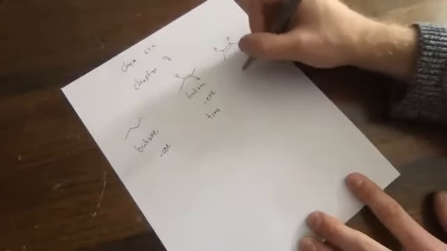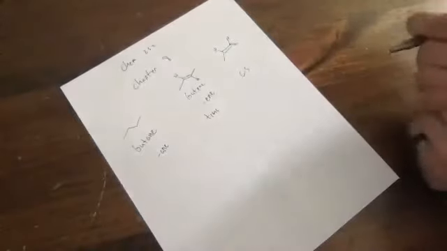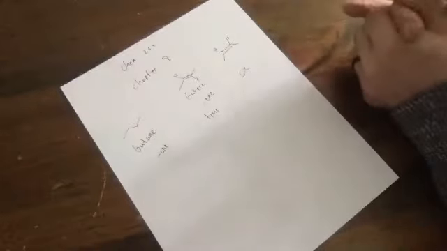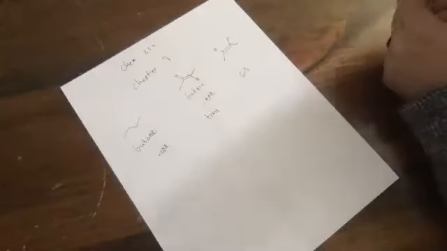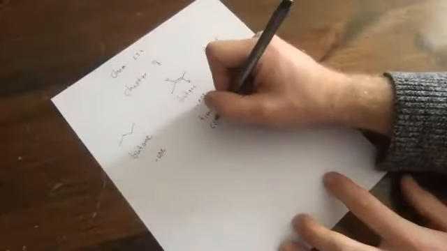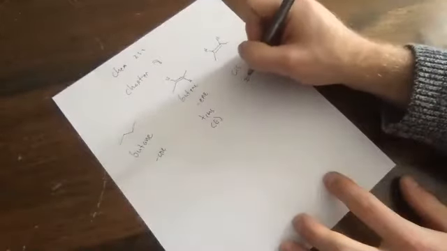This is going to be a cis butene here. Getting into a slightly more complicated version of this, we can have E and Z, which E is essentially trans and Z is essentially cis here.